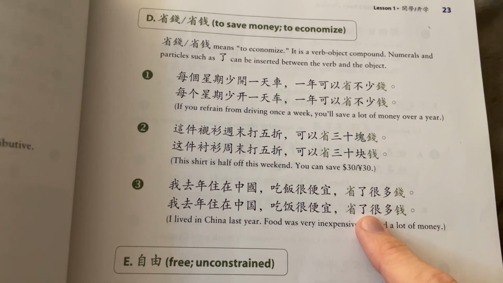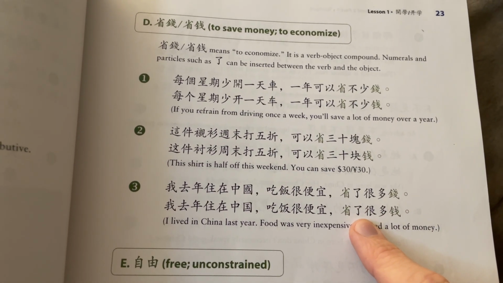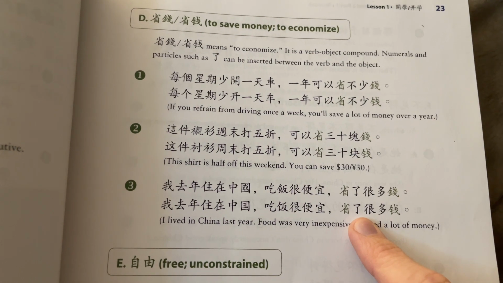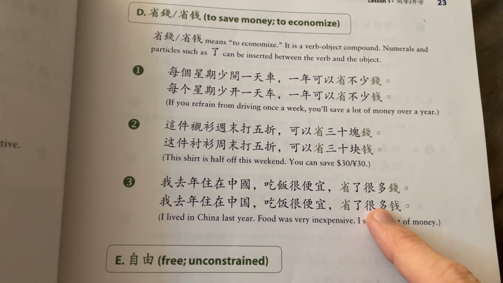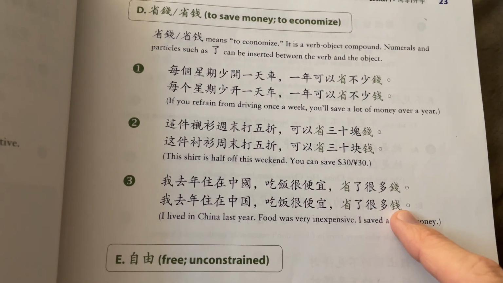The le is here to indicate that you did it in the past. And it's just saying here that you saved a lot in between the sheng and the qian.